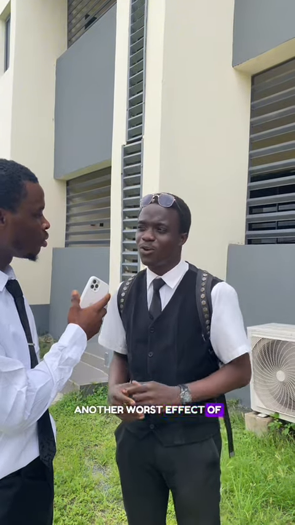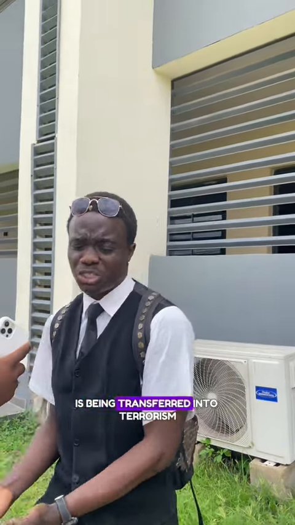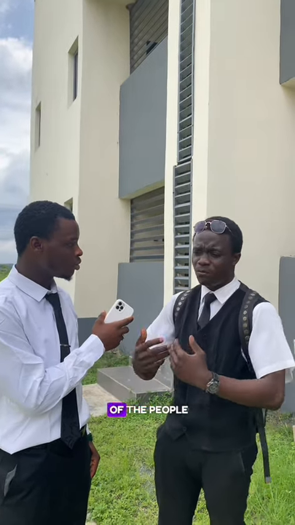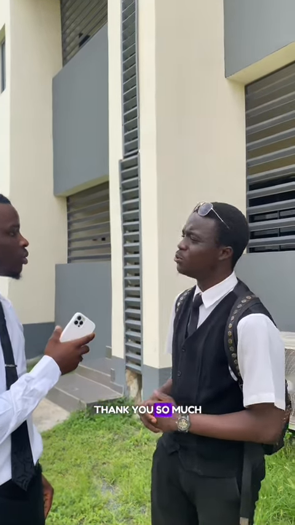Another worst effect of money laundering is that it weakens the security system of society, because money gotten from money laundering is transferred into terrorism and other evil acts. Money laundering also reduces the confidence of the public in private or government institutions. Thank you so much.